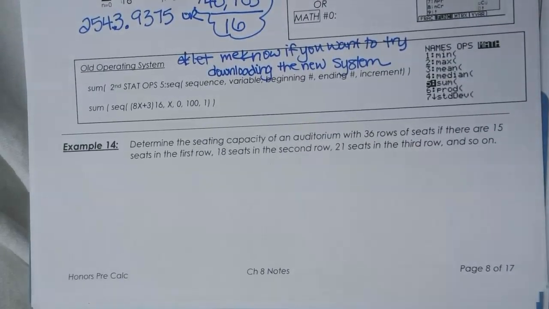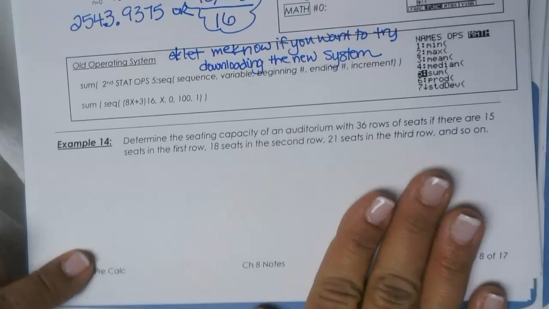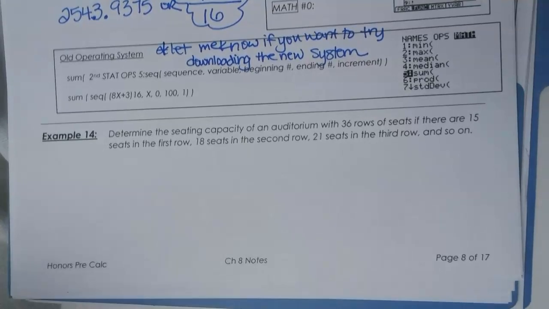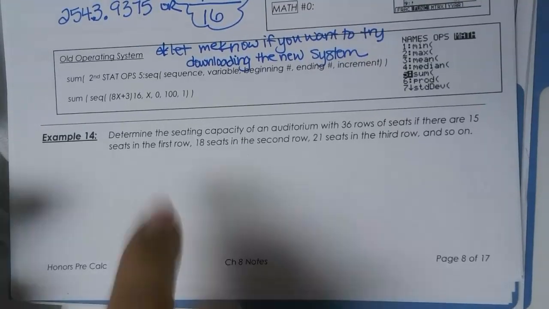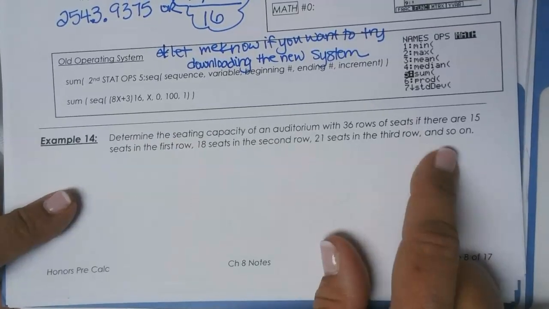Number 14 is our last example. We get to kind of practice both of these pieces, this arithmetic sequence and then finding the series. It says determine the seating capacity of an auditorium with 36 rows of seats if there are 15 seats in the first row, 18 in the second row, 21 seats in the third row, and so on.